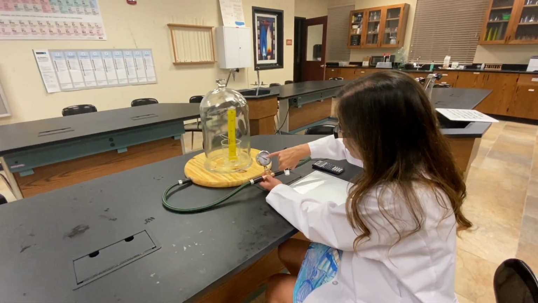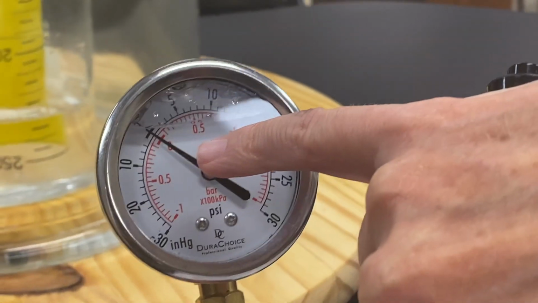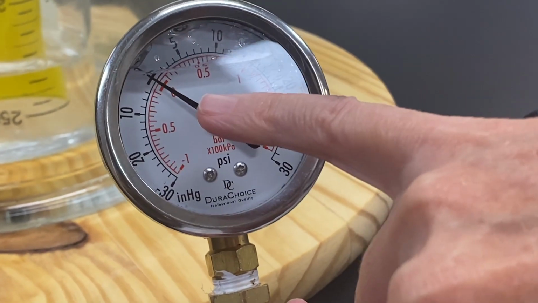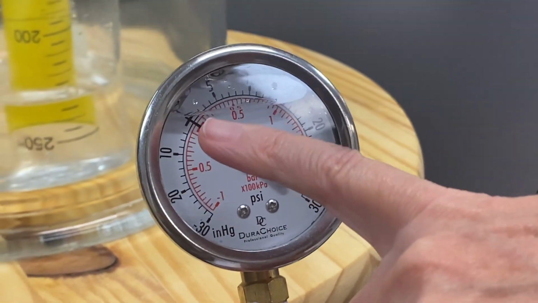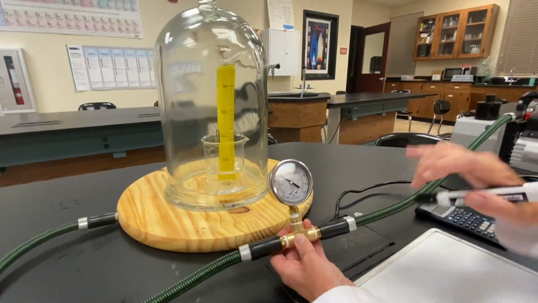The thing to be aware of though is that this is at 0. So this gauge pressure is relative to atmospheric pressure. So we're gonna have to go back once we get the data, and we're gonna have to add the 1 atmosphere of pressure back into our data.